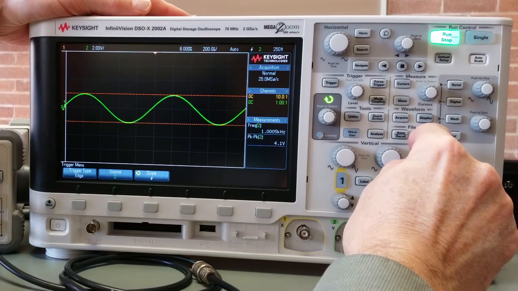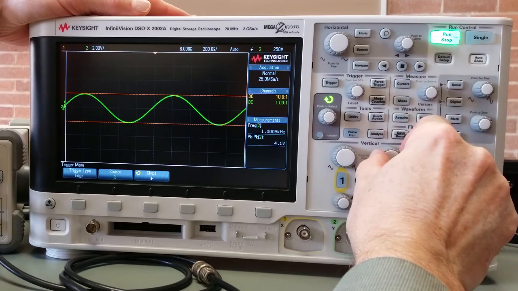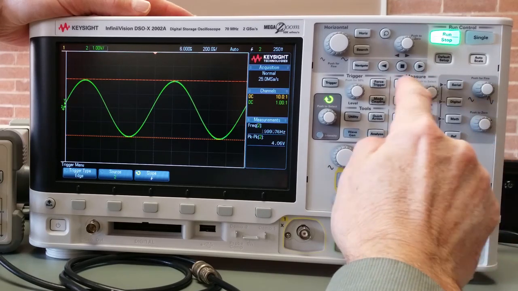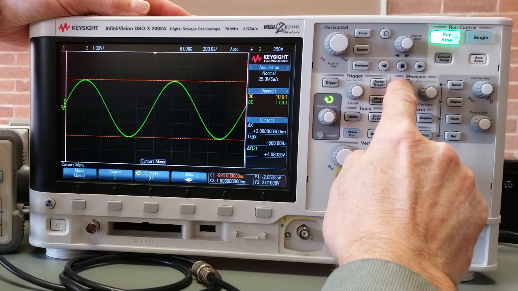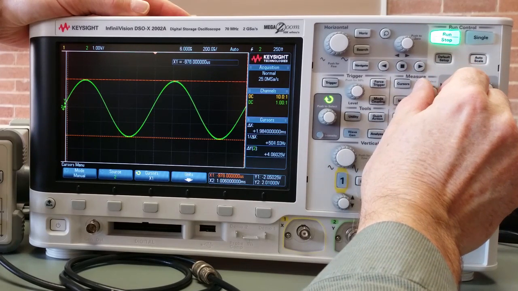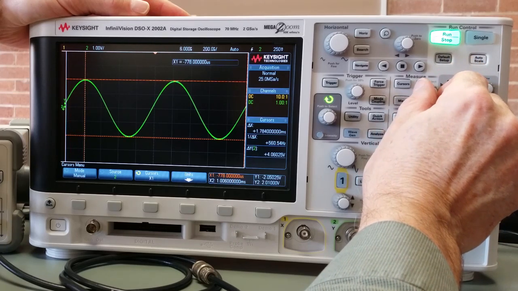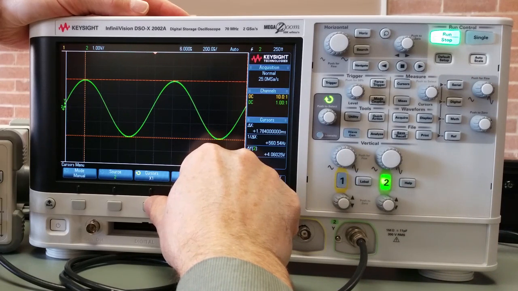The last function block is the measurement function block. And right now we've got a signal on there. I'm going to put these cursors in, and I can adjust this cursor maybe to that peak value, and I'll say, that's cursor X1.